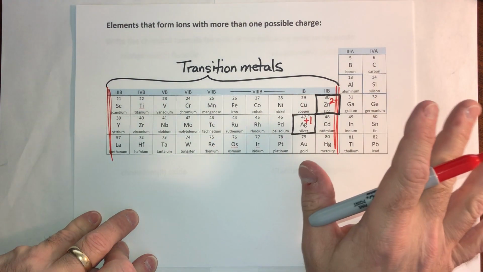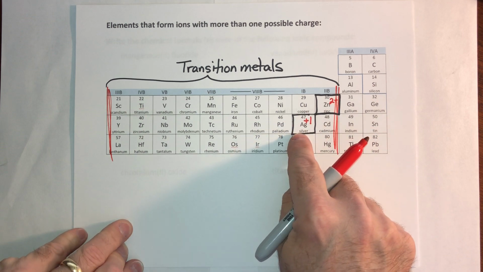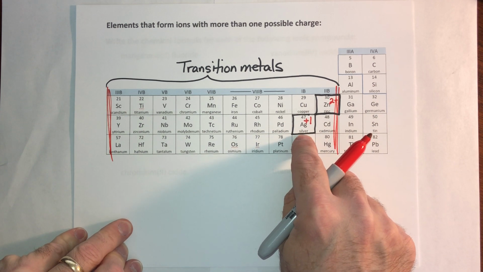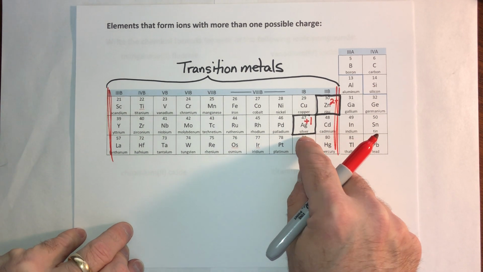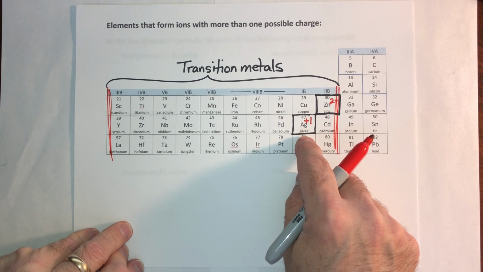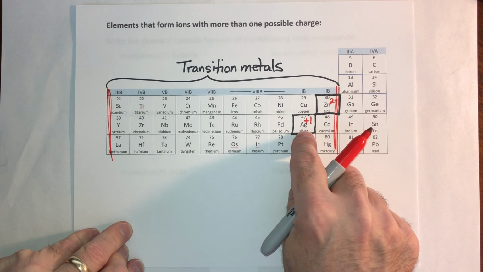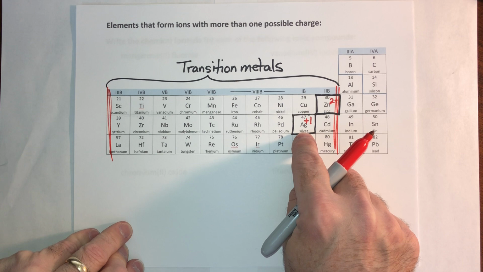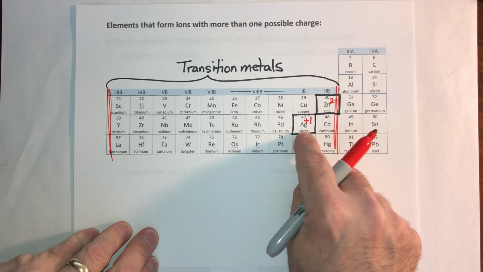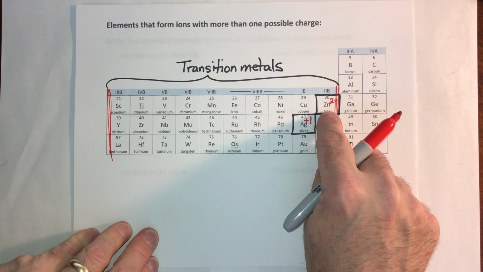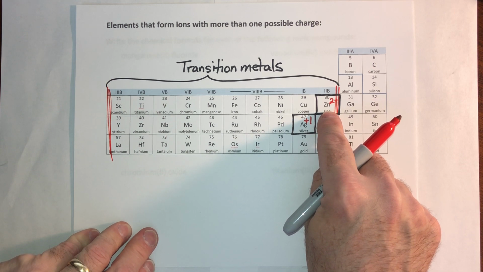Now, if nobody's going to use Roman numerals for these 2, that means nobody's going to tell you what the charge is, which means that you have to memorize what the charge is. You have to know that when silver becomes an ion, it's going to be silver 1+. You have to know that when zinc forms an ion, it's going to be a zinc 2+.